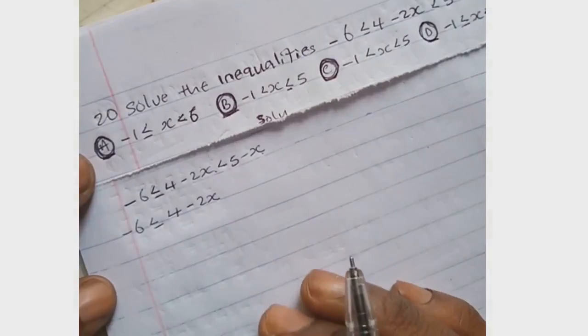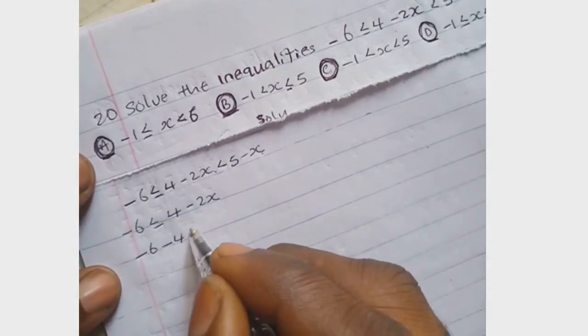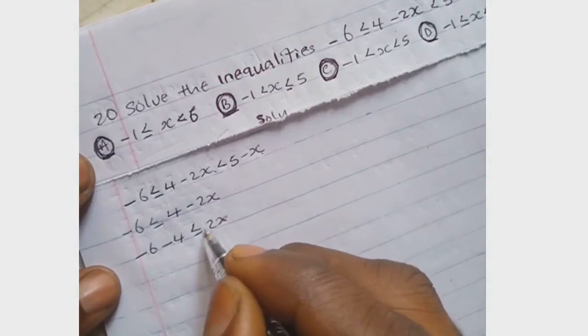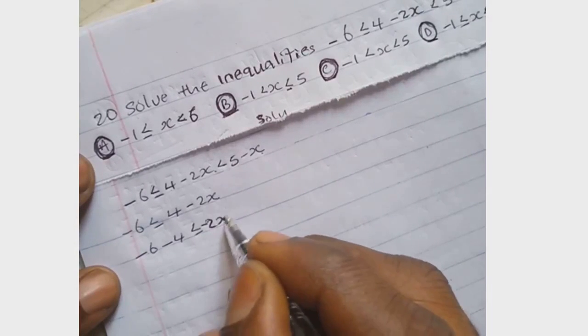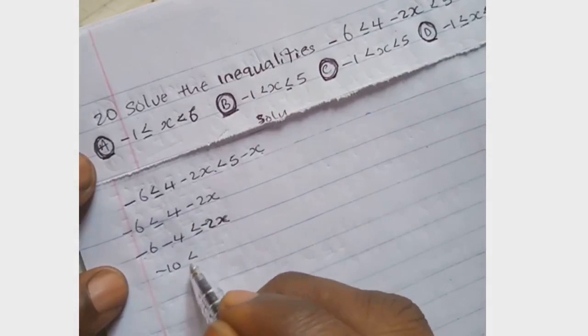So in this place now, what we do next is to collect the like terms, because minus 6 and this one, they are like. So take this one to this place. We have minus 6 minus 4 less than or equal to minus 2s. Right? So in this place, minus 6 minus 4, we have minus 10, less than or equal to minus 2s.